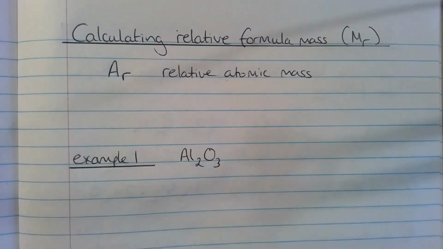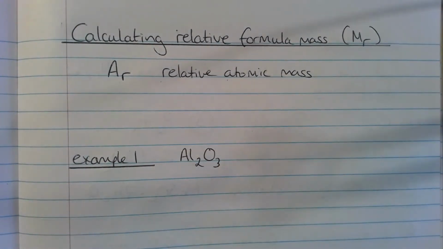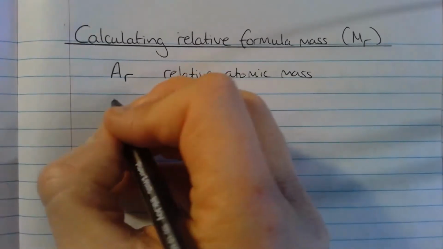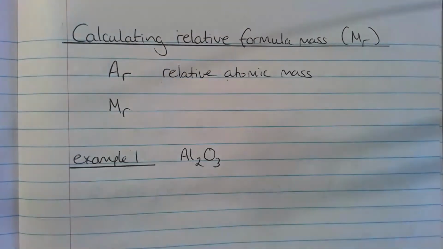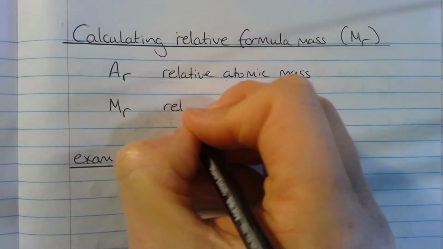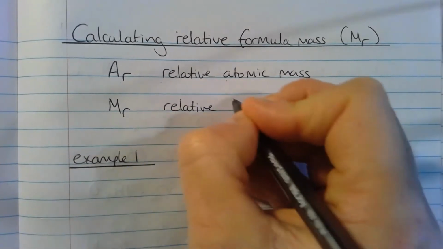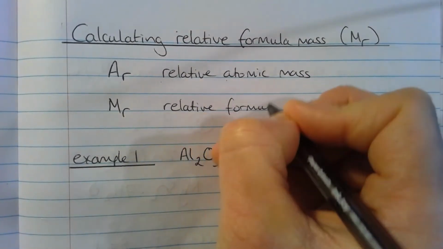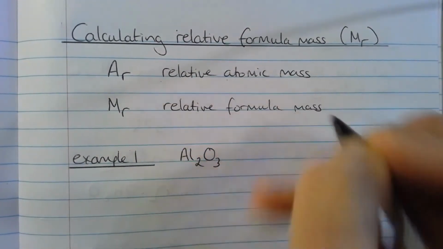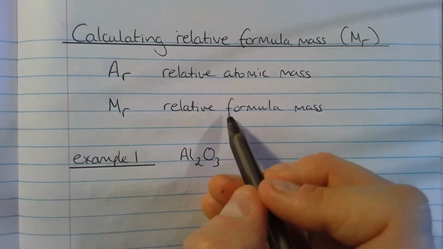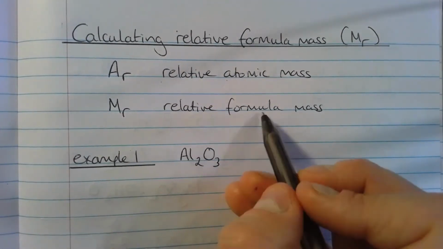We'll see later that it's relative because the masses are relative to the mass of 1/12 of an atom of carbon. And then this form Mr here, which we use to denote relative formula mass. The M comes from molecular, because in some cases we use the word molecular instead of formula.